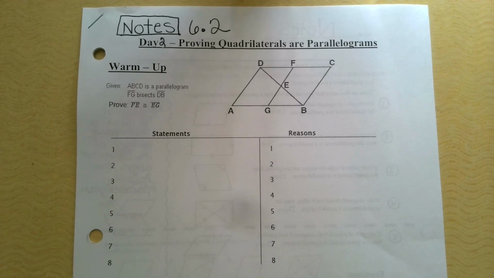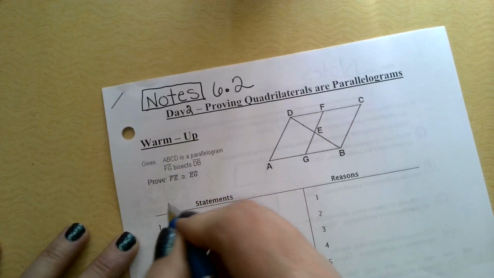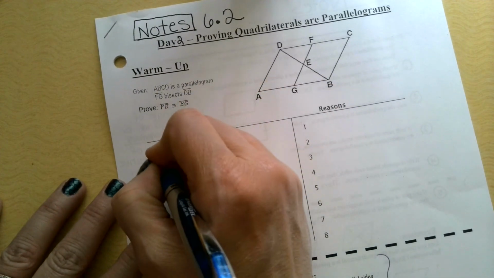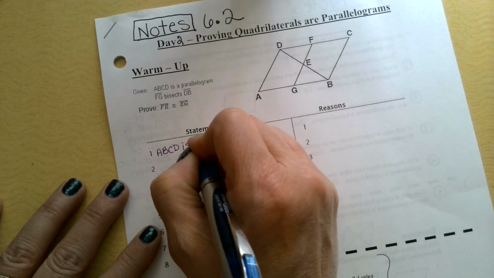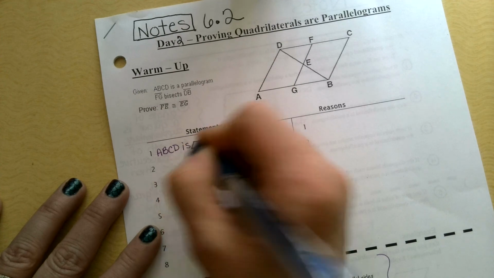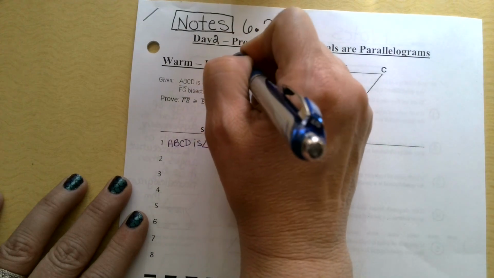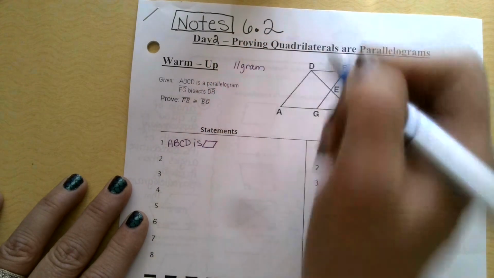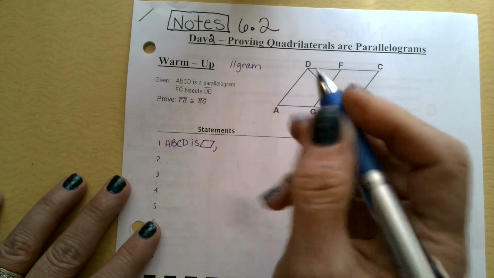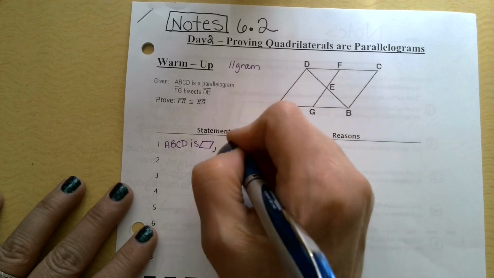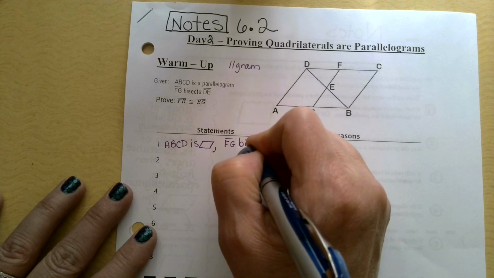So in this proof, we are given that we have a parallelogram. Let's go ahead and write our given. So I'm going to write ABCD is, and instead of parallelogram, to save writing, because that is a big word, you can just put the little parallelogram symbol, or you will see me doing this. So those are the two ways that you can shorten the word parallelogram. So we have a parallelogram, and we have that FG bisects DB.